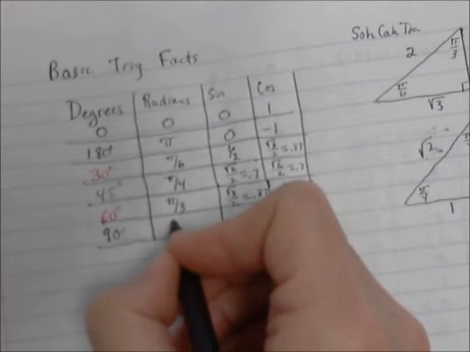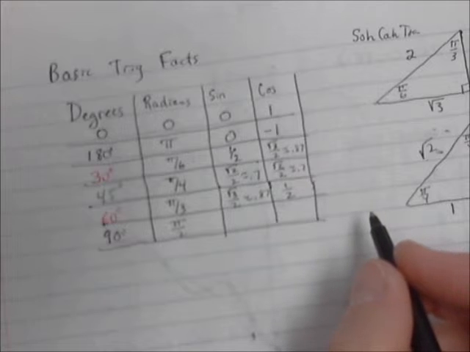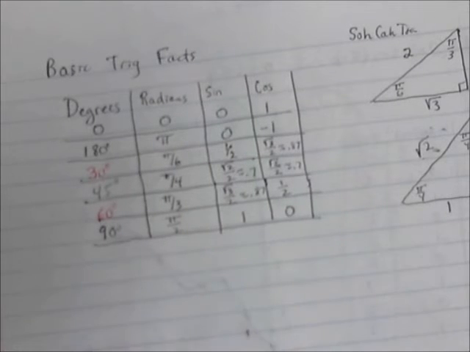And then 90 degrees is pi over 2 because 90 over 180 is a half. The sine of 90 is 1. The cosine of 90 is 0. And those are the important angles that you have to know.